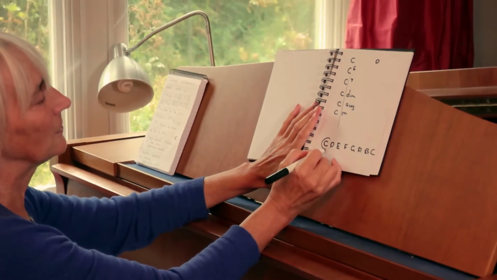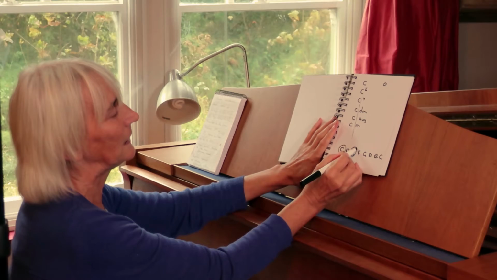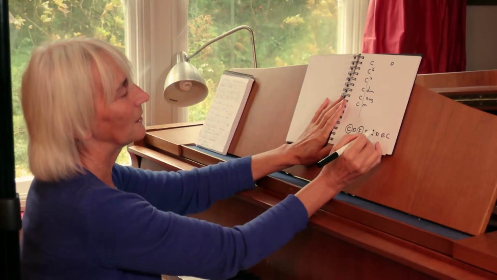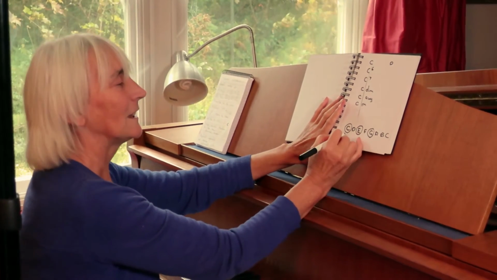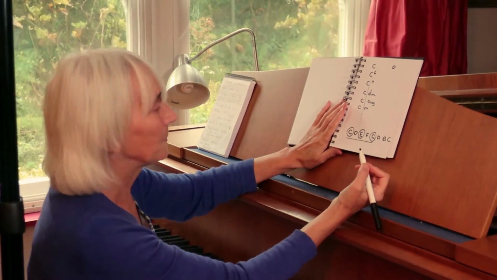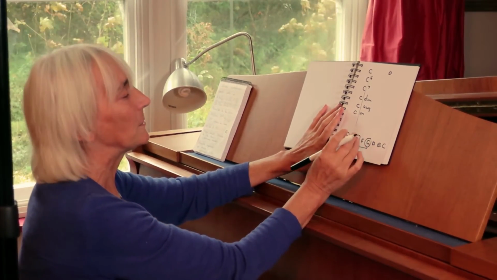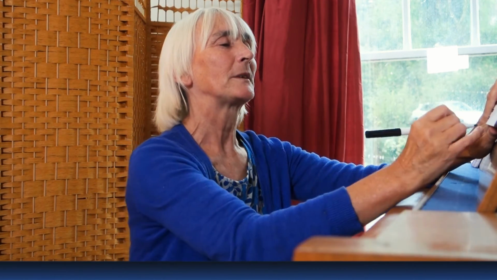If I circle the C, miss out the next note, circle the E, miss out the next note, circle the G, that gives us the three notes of a C chord. Now those three notes will always make up a C chord, regardless of whether some of them might be sharp or flat, but we're not worrying about that at the moment. We just want to get the basic building blocks of chords.